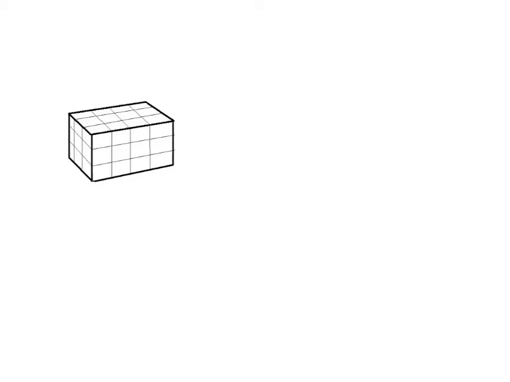Now on to volume. Okay, we learned that the formula for volume is length times width times height. So here we have length right here. So how many is that? 1, 2, 3, 4. Times width right here. 1, 2, 3.